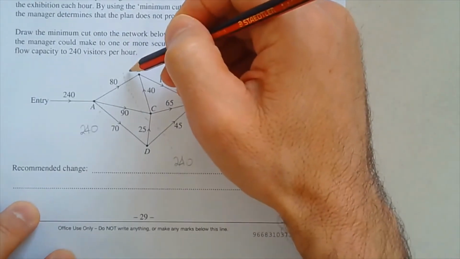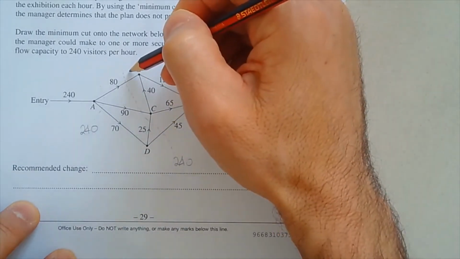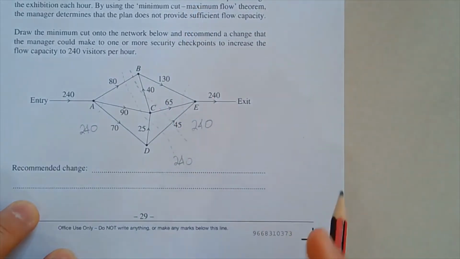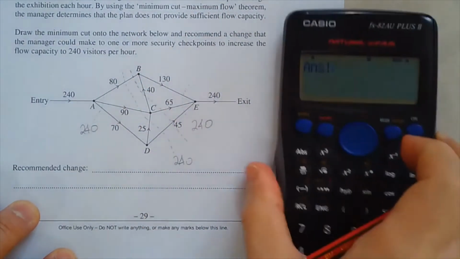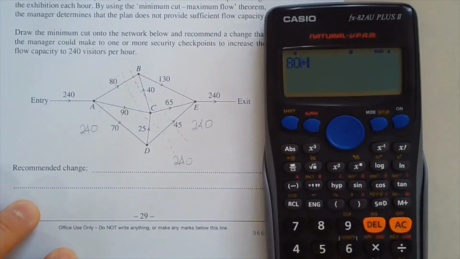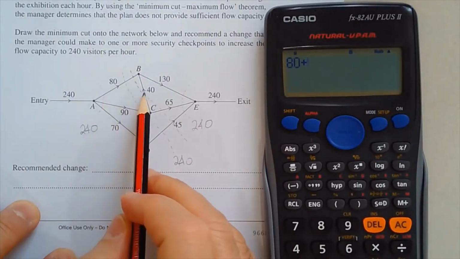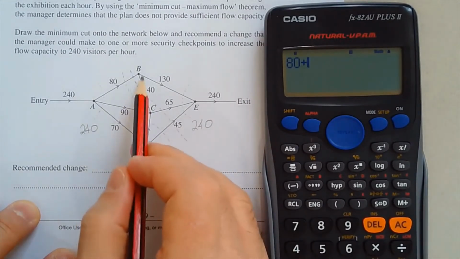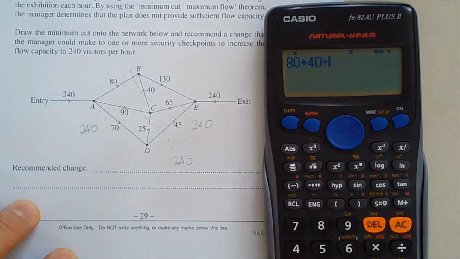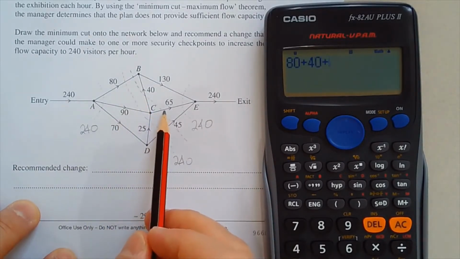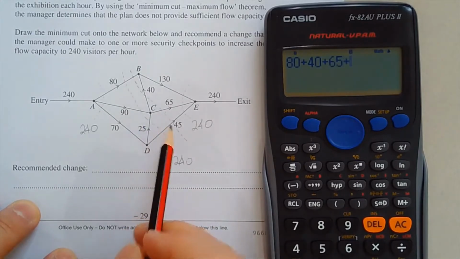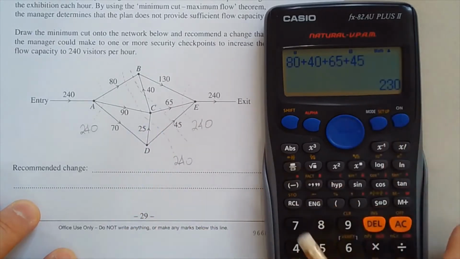Let's think about maybe one that goes through this way. That way there. So we have 80 plus, now do we add the 40 there? We do add the 40 there because that's also another inflow into vertex B. We've got to cut off the 65 because that's an outflow of C, which is an inflow to E. And also 45. And we get 230.